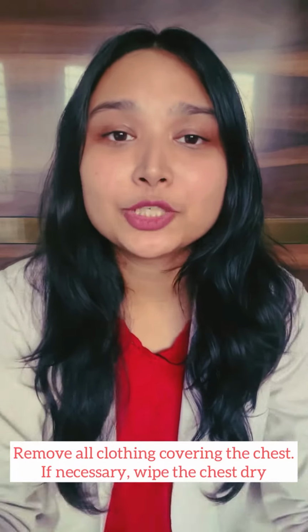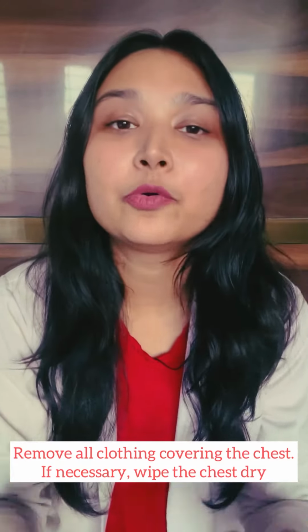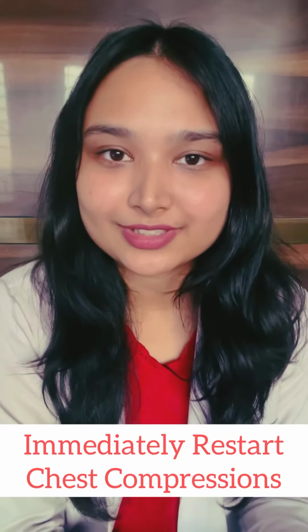If it's a case of a drowned patient and the body is wet, make sure that you adequately dry the area with a towel before delivering any kind of shock. Once you've delivered a shock, immediately restart compressions and continue the same process. If the machine says that the rhythm is non-shockable, you do not need to deliver the shock, you just need to continue with the chest compressions and rescue breaths.